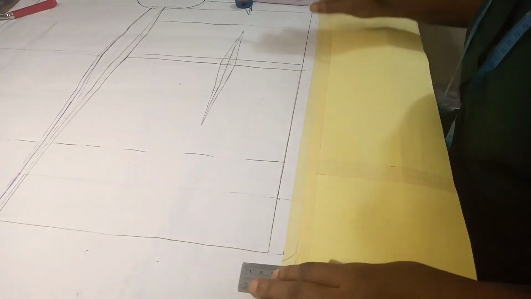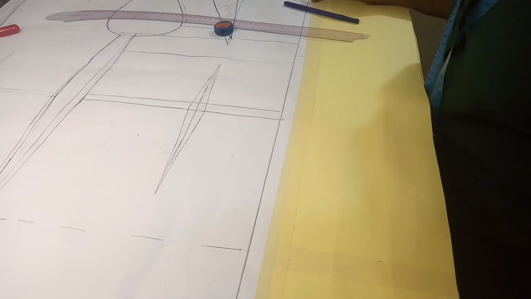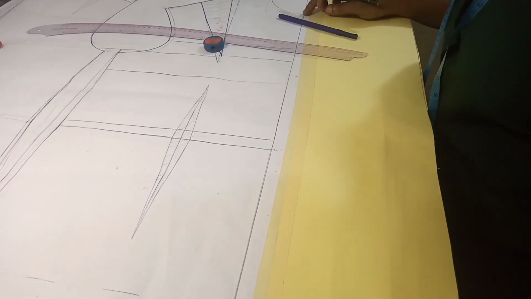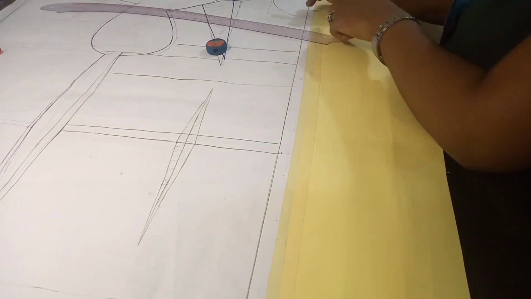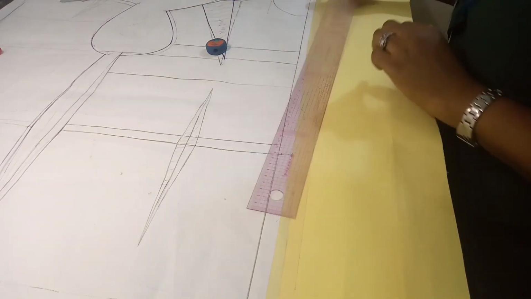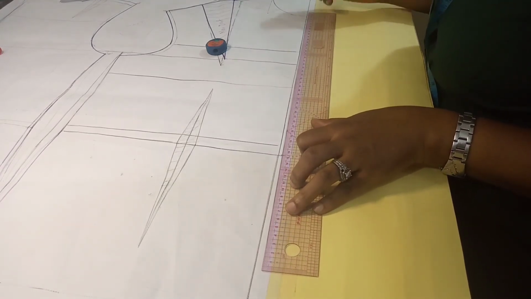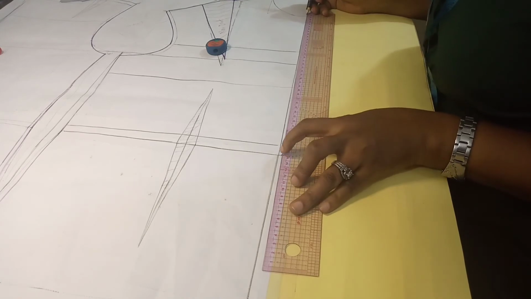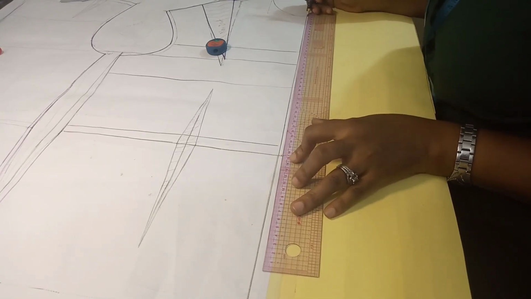So I'm going to connect from my CF nape of the neck with a ruler. I'm going to rule this new CF line, passing through the 0.5 cm on the waistline that I just measured to that 1.5 cm at the hem.